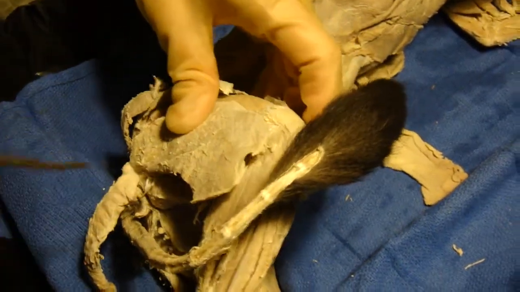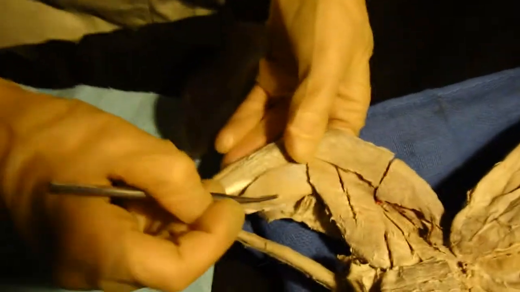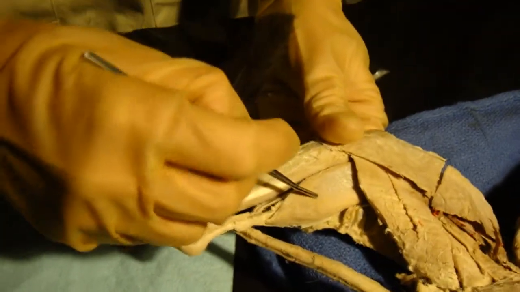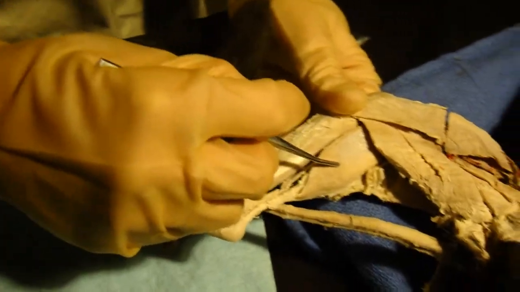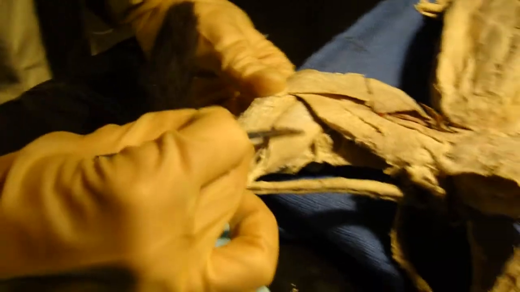Posterolateral of the leg. The gastrocnemius is here. It's this calf muscle, and it originates at the femur, inserts at the calcaneus, and the action is to extend the foot and flex the lower leg.